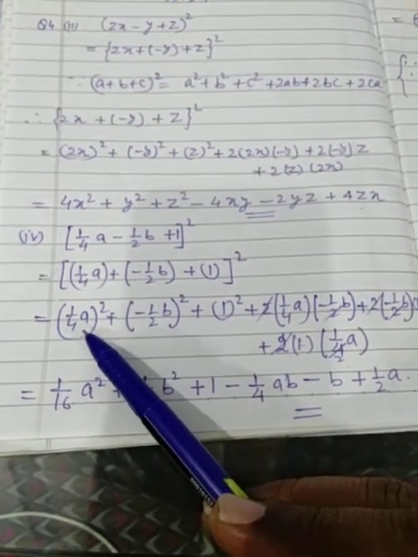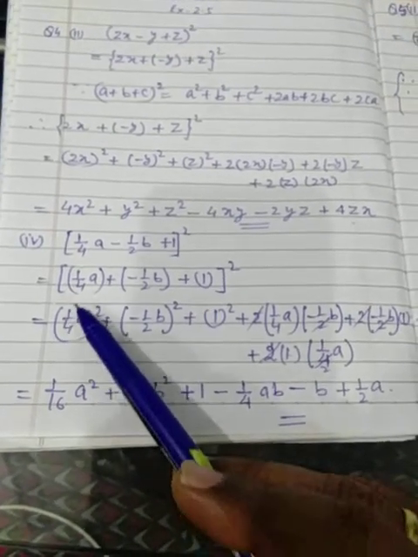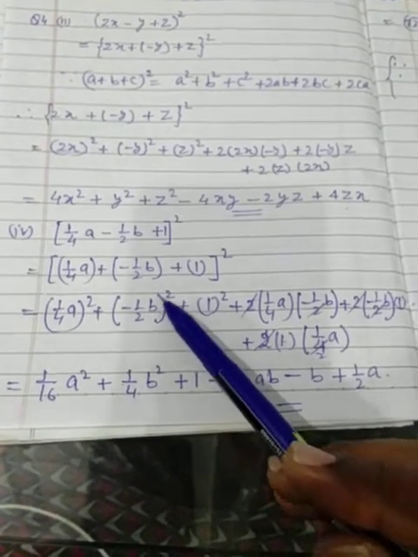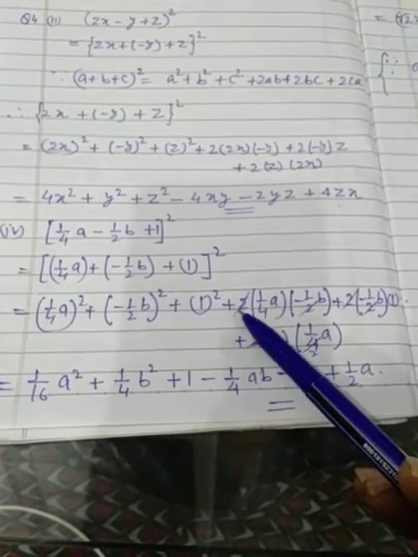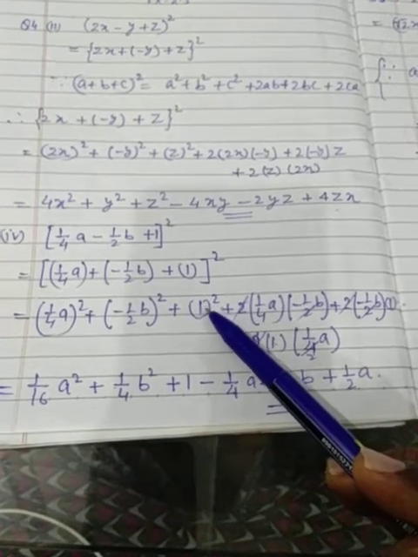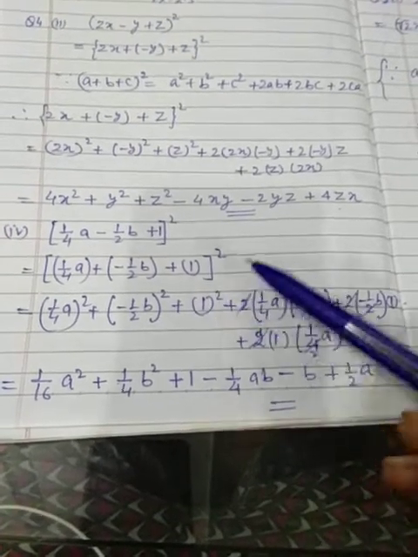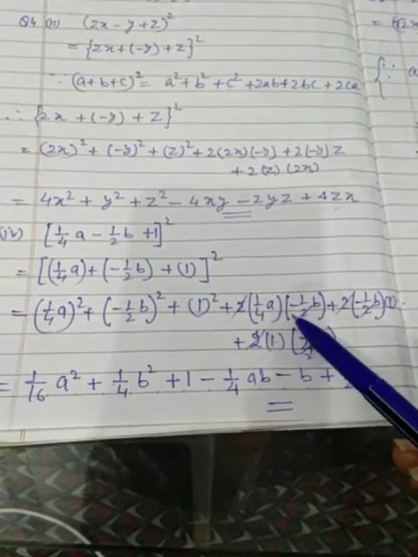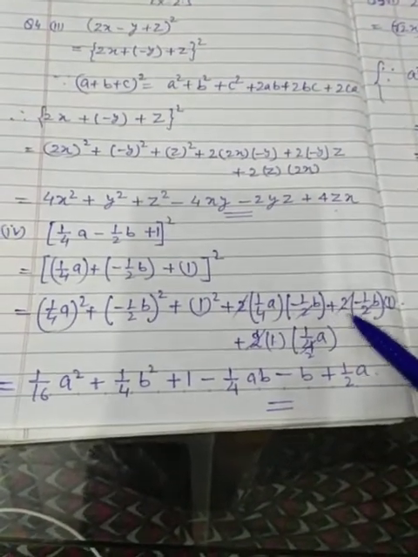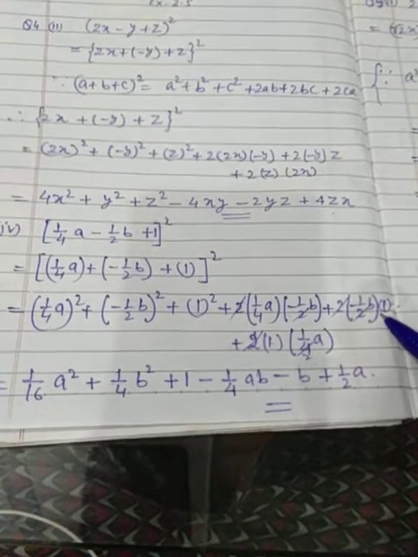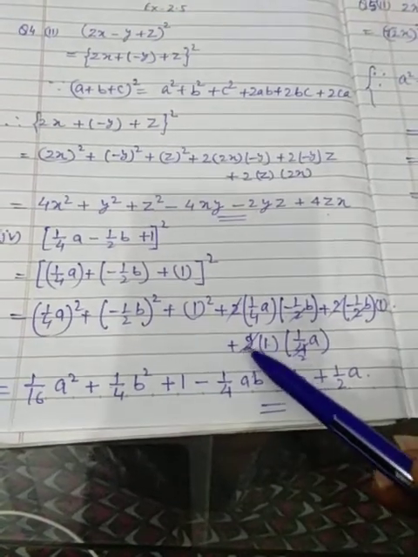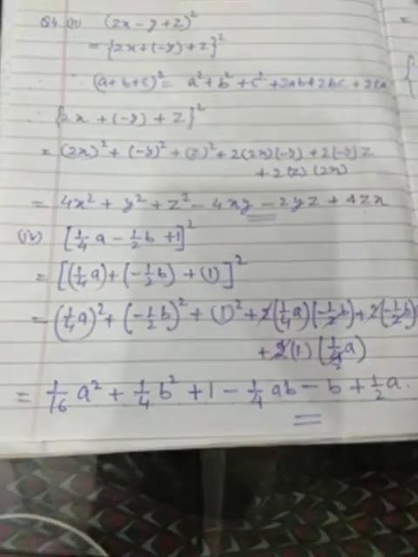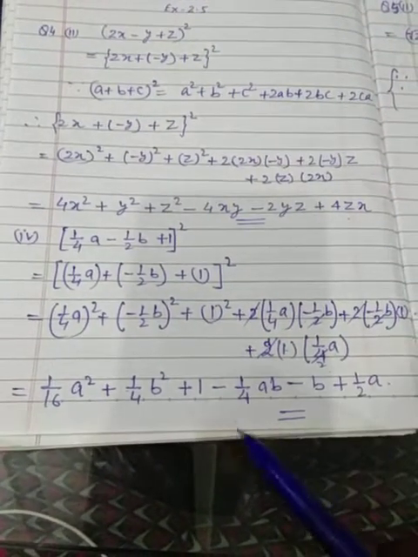So as per the identity we will write (1 upon 4 a) whole square plus (minus 1 upon 2 b) whole square plus 1 whole square, square of 1 is 1, and plus 2 into first term into second term, then plus 2 into second term into third term, and plus 2 into third term into first term, as I did in the previous question.